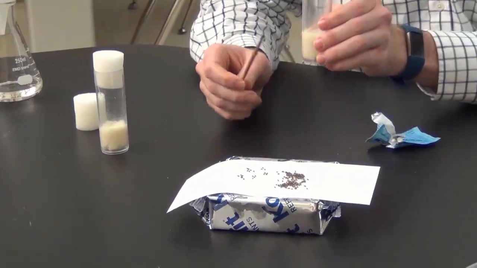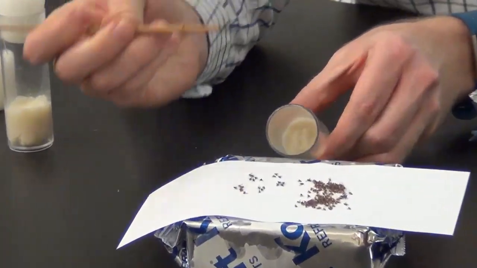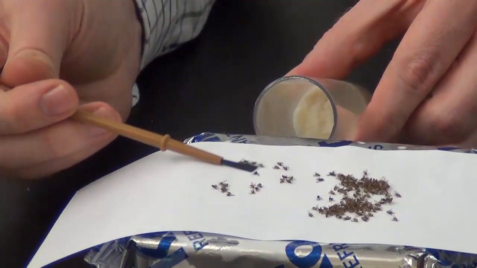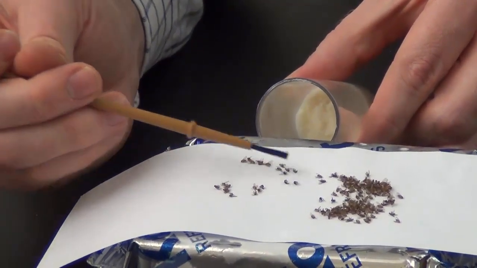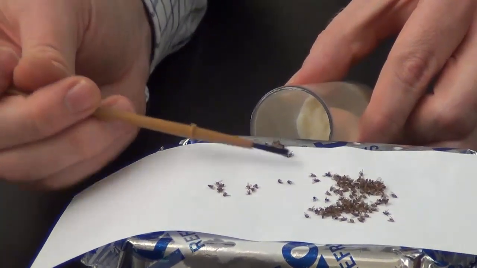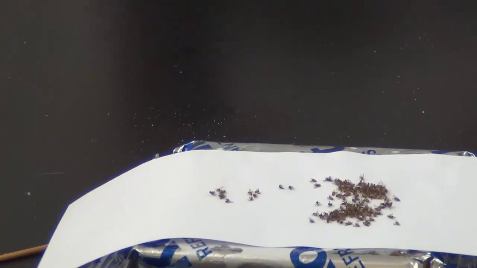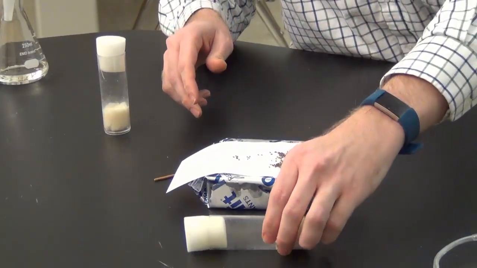So just to save some time, let's say I've got my males and females, and here I am loading them into my culture tube. So I just brush them with the culture tube on its side like this. Sometimes if they fall directly into the food, then they might drown. So you want to keep the culture tube on its side like this.